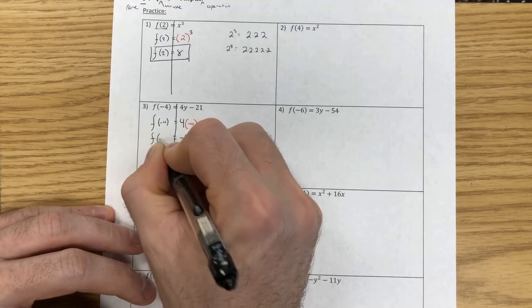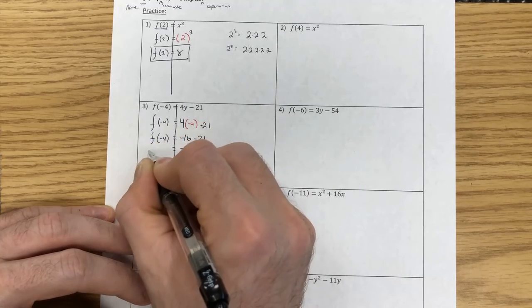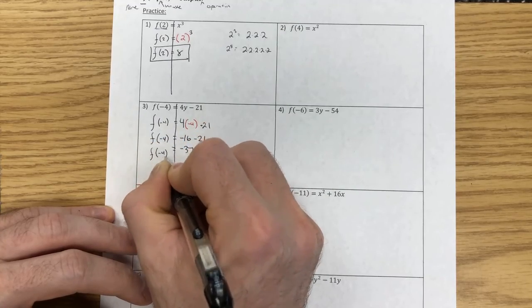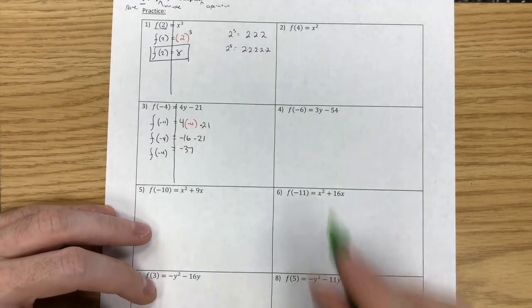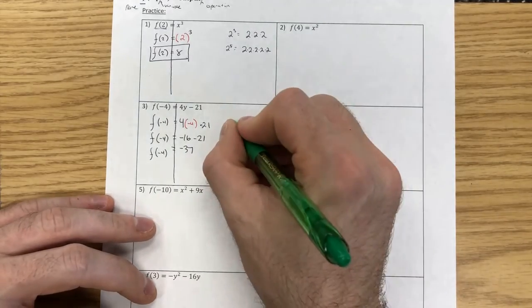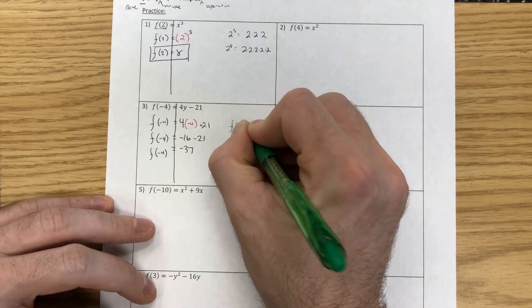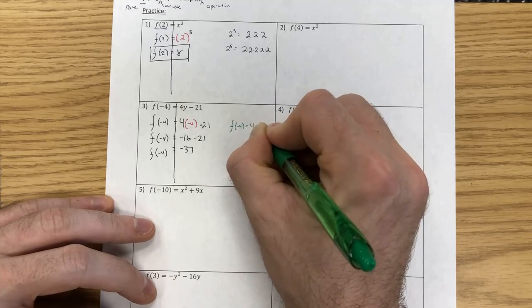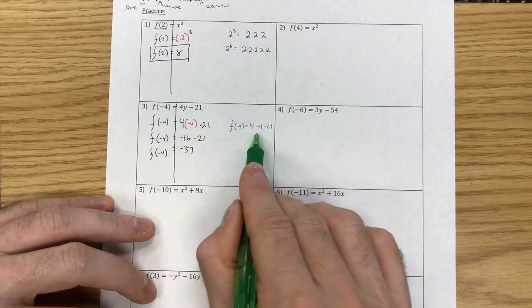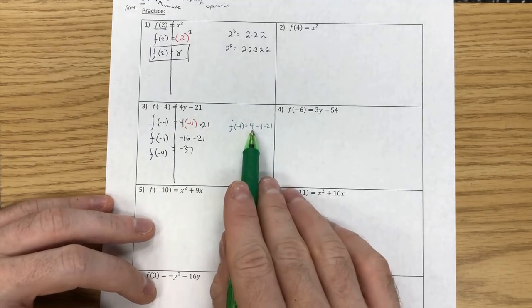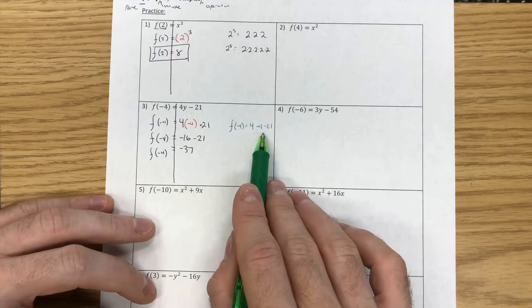Now, that seems pretty straightforward, but let's see what would happen if I didn't actually put parentheses. What might you be tempted to do? Well, what a lot of students will do is they'll say, okay, f of -4 is equal to 4 -4 minus 21. They plugged in the -4 just like that. Did they plug it in correctly?